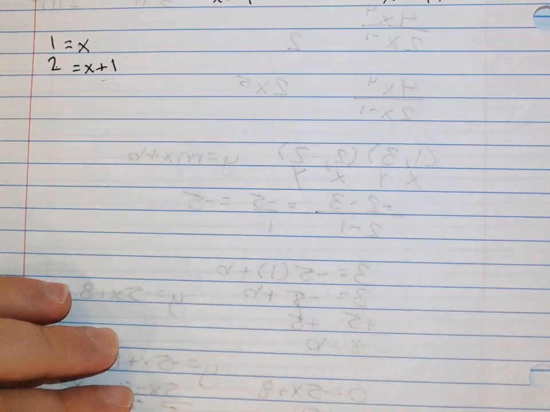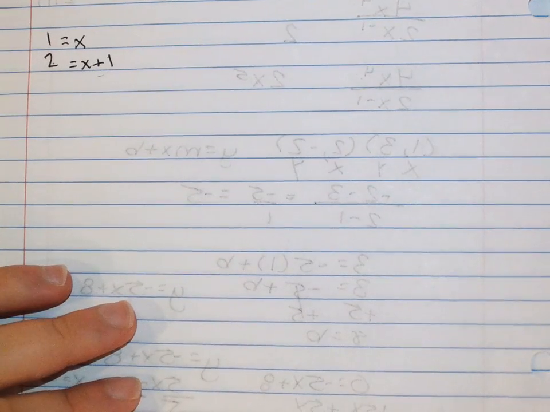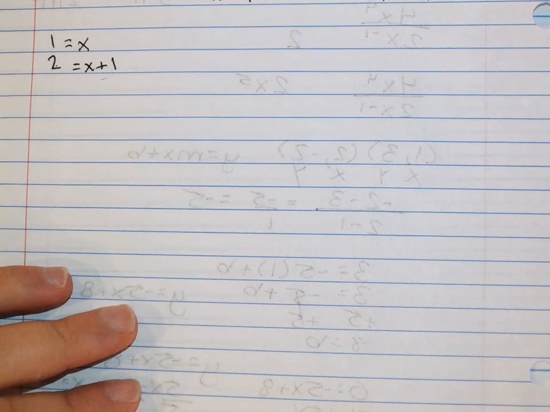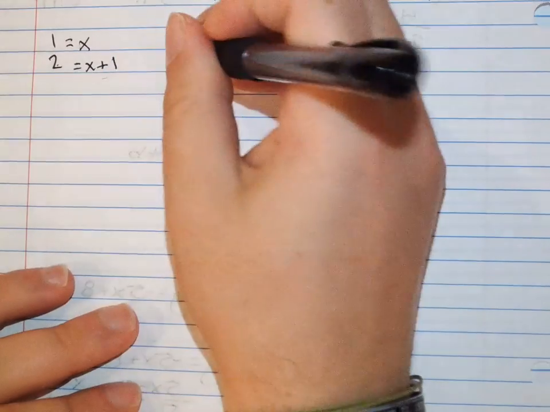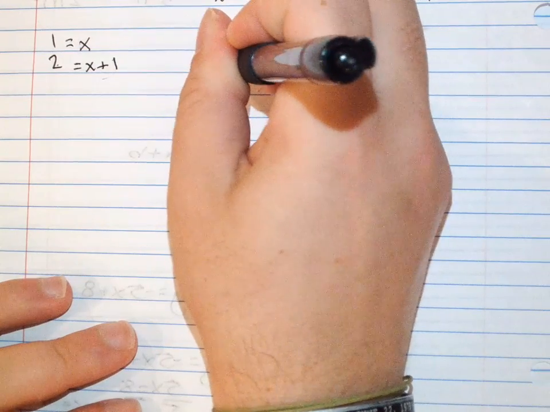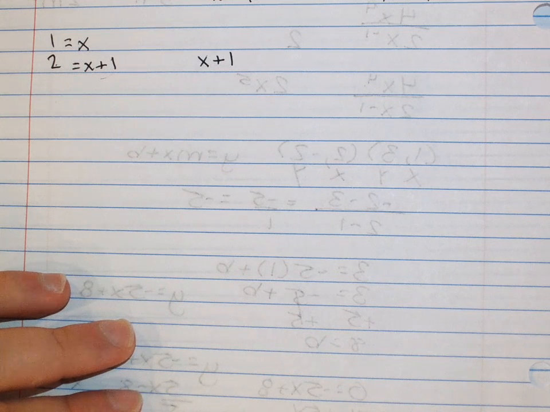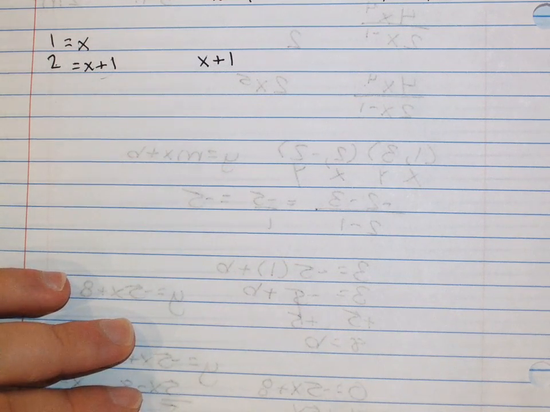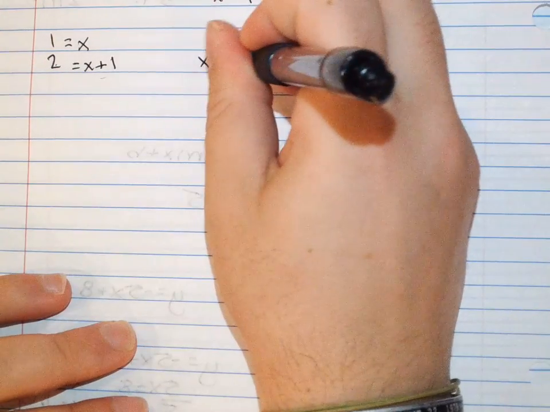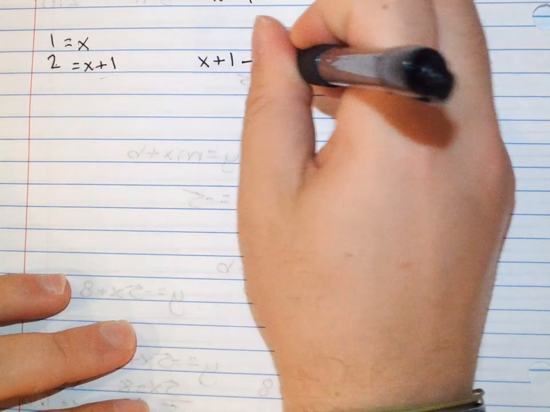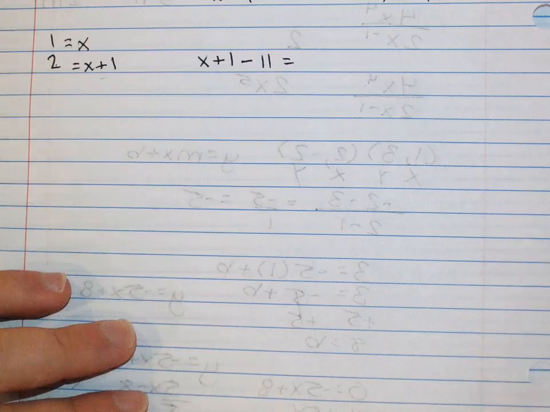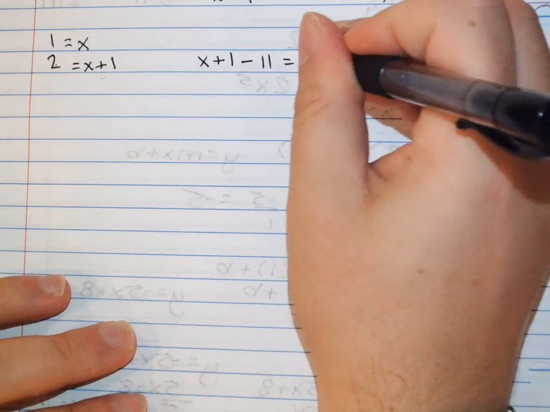Okay, so this says the greater, so that would be x plus 1, of two consecutive numbers is 11 more than half the lesser. So x plus 1 is 11 more than half the lesser. So that means if I subtracted 11, it would equal the lesser. So minus 11 equals, and half the lesser, so half, x divided by 2 is a half.